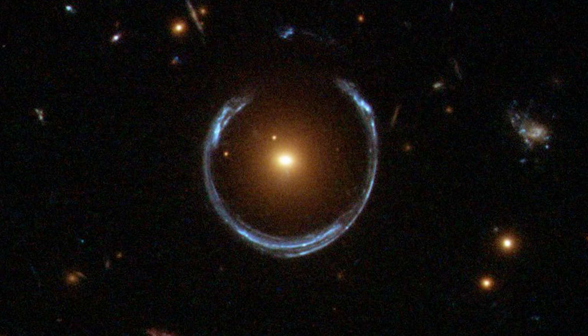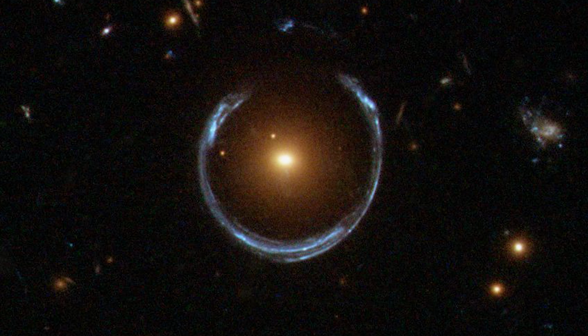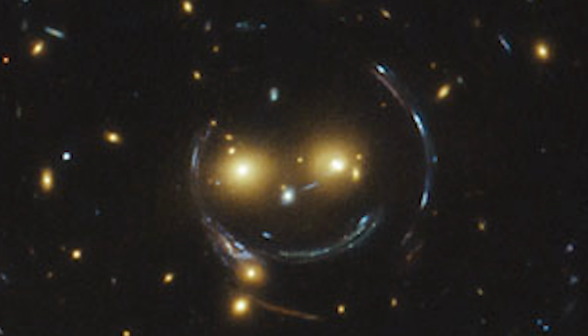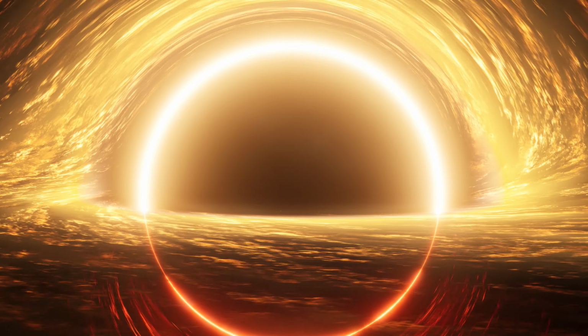The result can be spectacular. The distant object may appear distorted, magnified, or even visible in multiple images. This phenomenon is now used in astrophysics to observe very distant objects and to detect the presence of invisible matter, such as dark matter. More importantly, general relativity also predicts the existence of extreme objects, black holes.